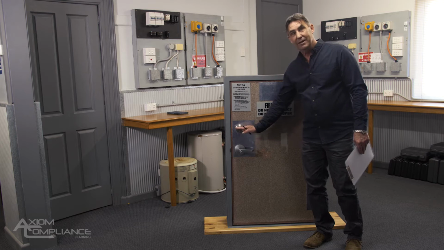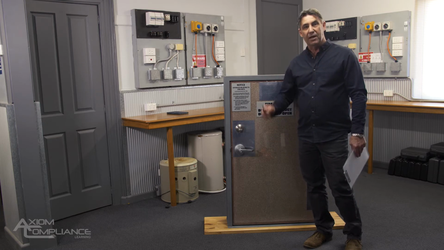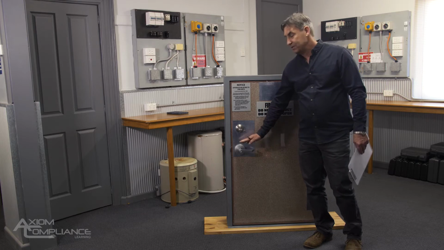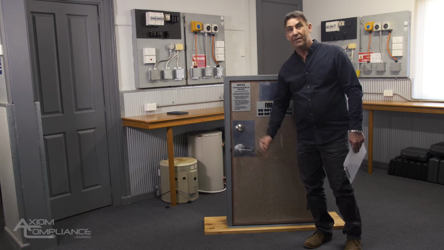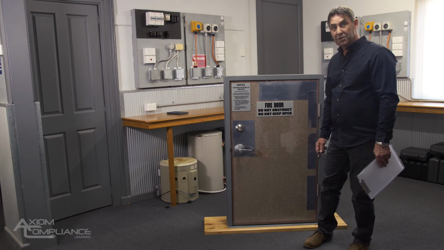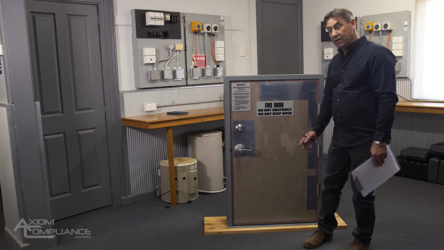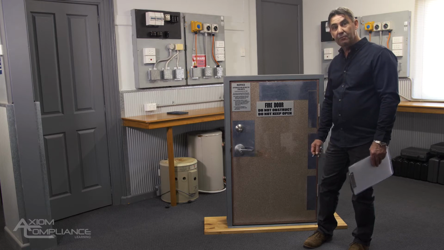So the hardware is a part of a door set, and as we go through, we'll establish how do we know whether this door handle is in fact a fire door handle. So more about that later. So in general, this door hasn't been changed or modified. It appears to have all of the right and the same features on as it had originally.